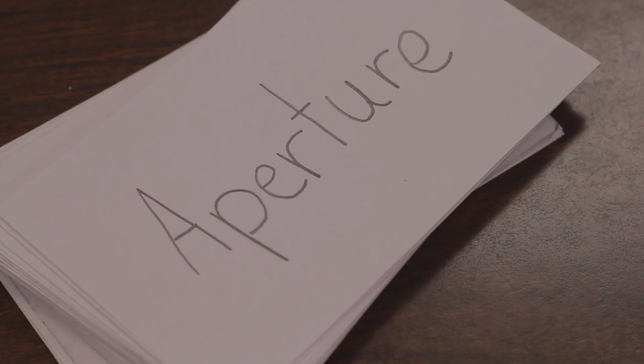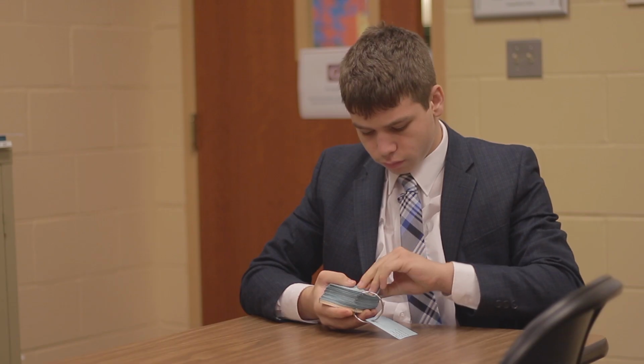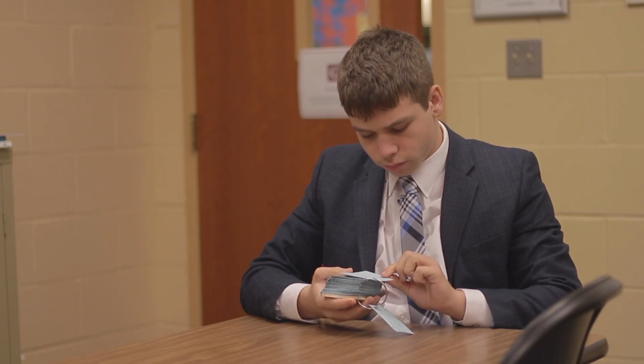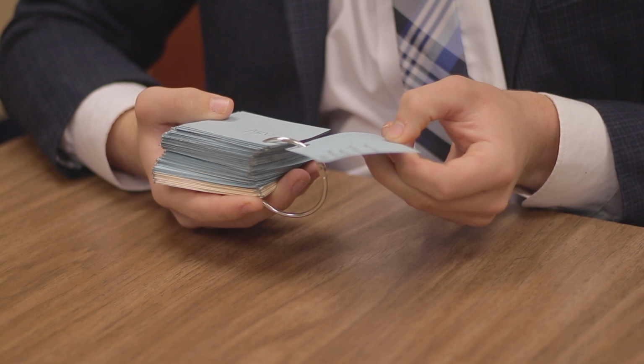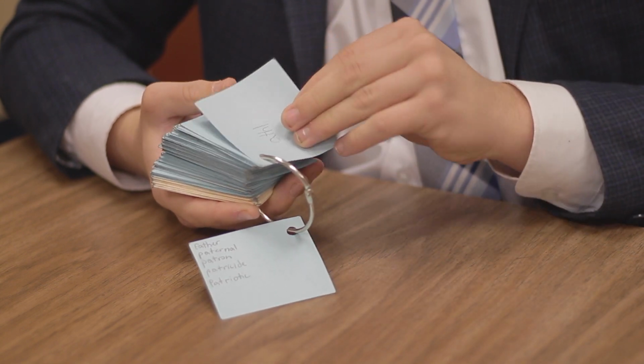Creating and using flashcards is a strategy that many of us are comfortable and familiar with. That's because it's something that we've been doing since we were in elementary school. In many instances, this strategy still works very well for students in middle school or high school.